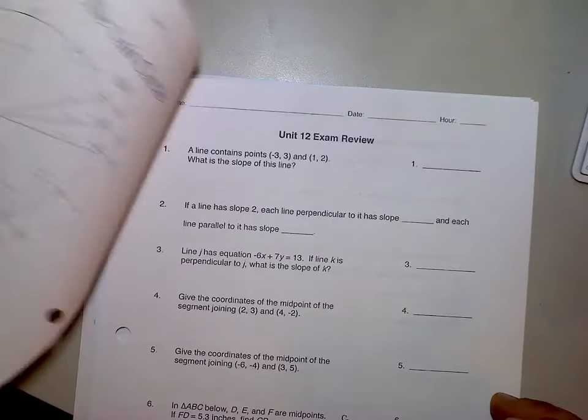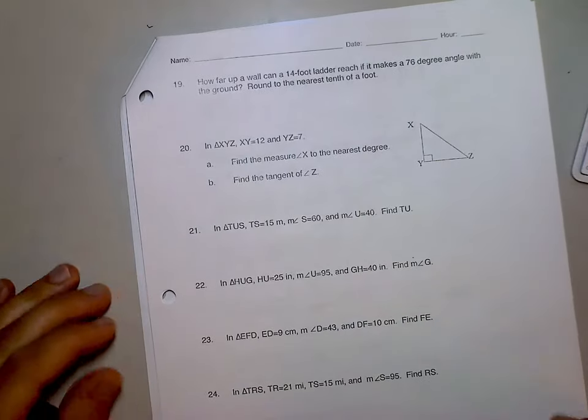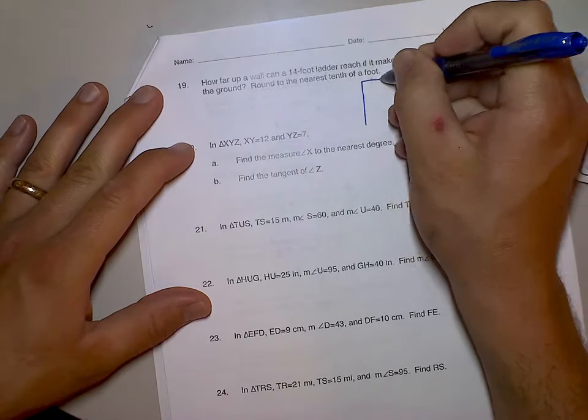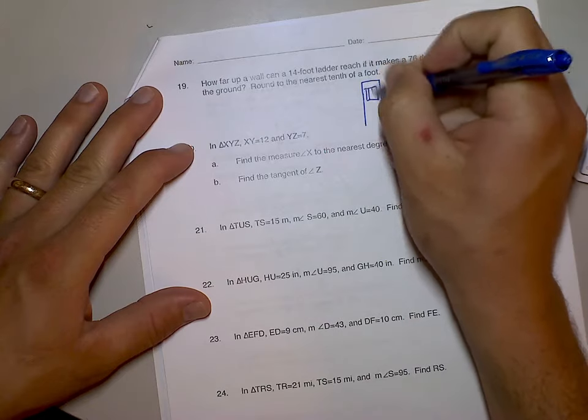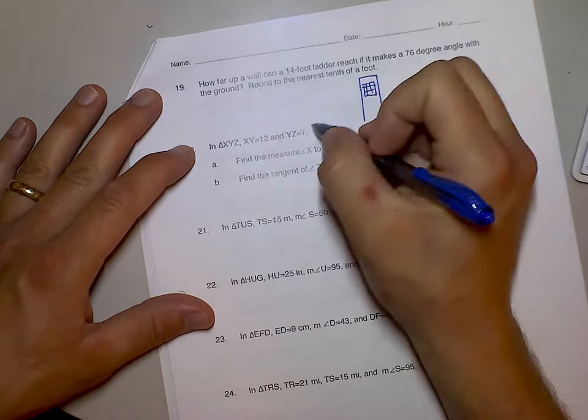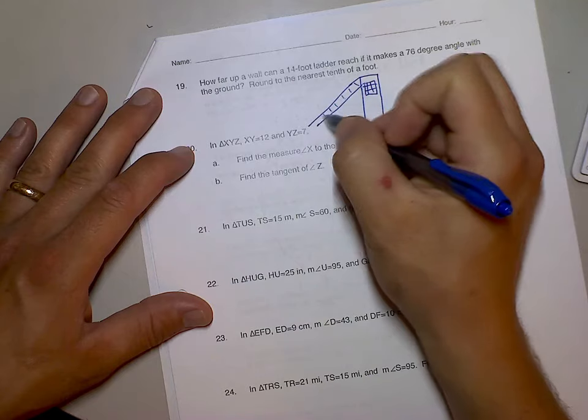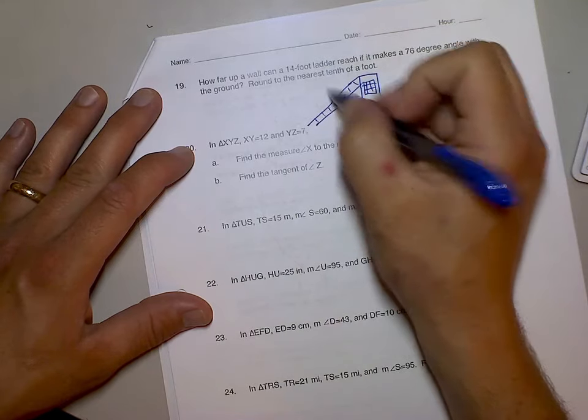All right, last page for Unit 11, I believe, all other than filling in the unit circle. Oh, that's exciting. Okay, how far up a wall can a 14-foot ladder? Well, let's make a wall. Here's our building. Yes, it's a prison. Always is. Don't know why. Never spent any time in prison.